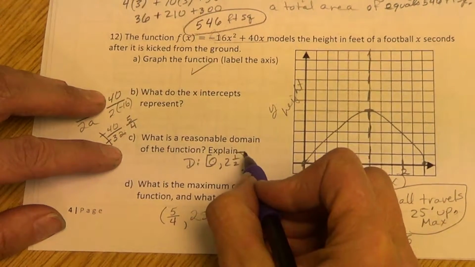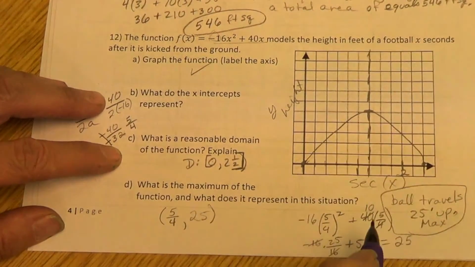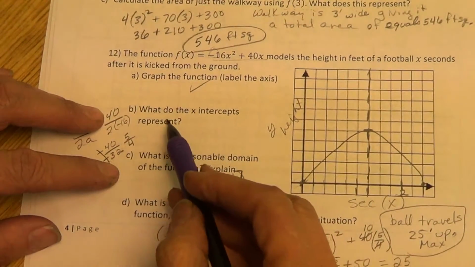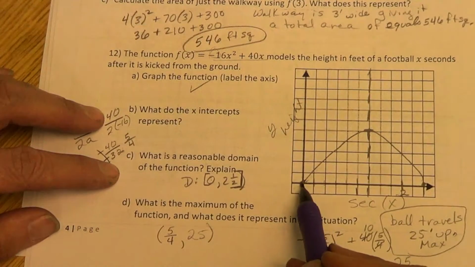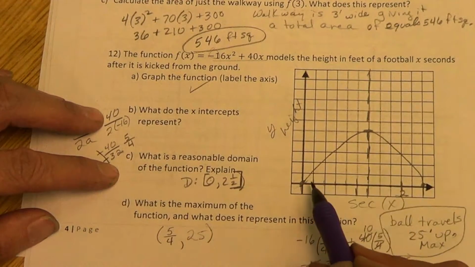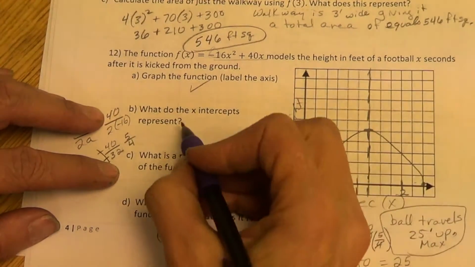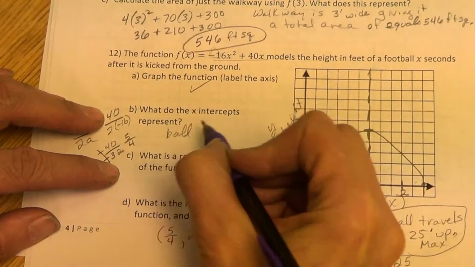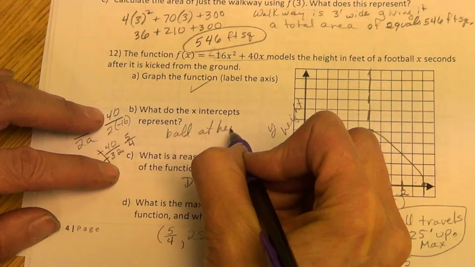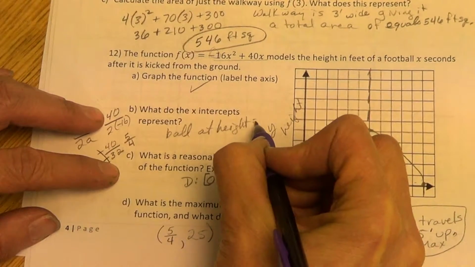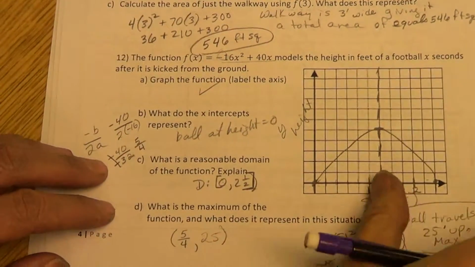And it can be equal to that because it's landing on the ground there. Now the last thing is, it says what do the x-intercepts represent? Where's the ball at? It's on the ground. Ball at height 0. Or you could say ball on the ground.